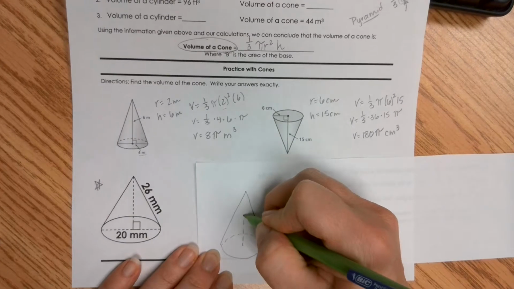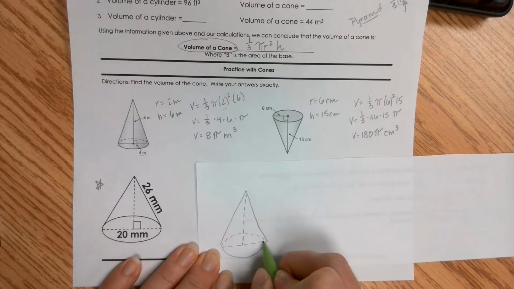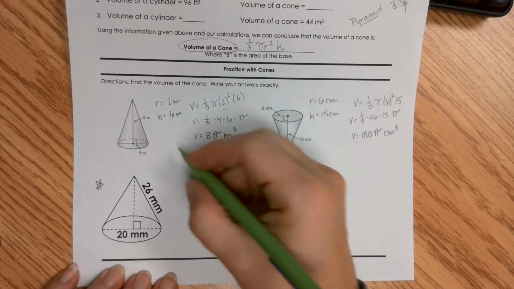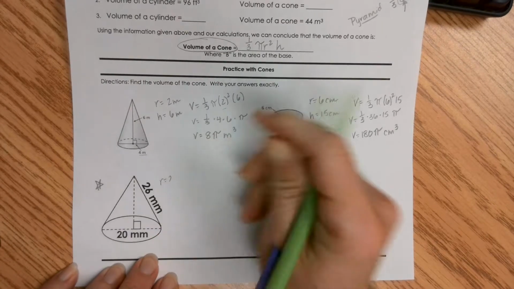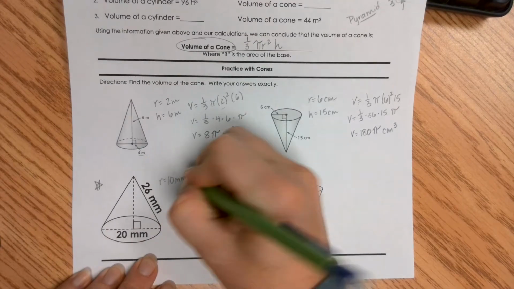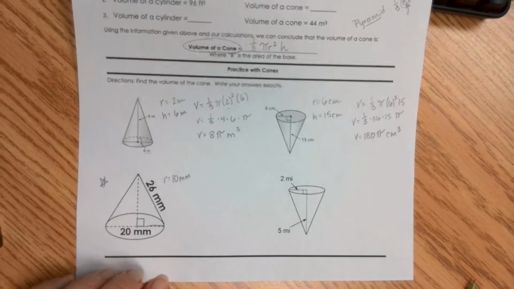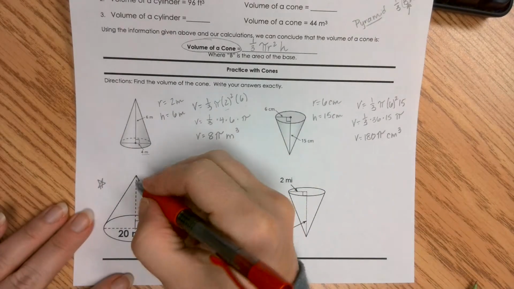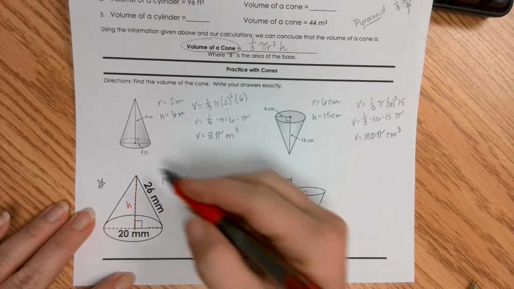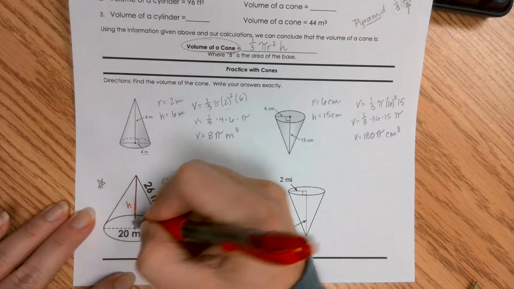So I need my height in there. It's going to go from the top straight down to the center, and then I'm given the diameter. Okay, so in this example, my radius is not 20, it's 10 millimeters. I don't know the height. The height is going to be this distance here. But what I have in this cone is a right triangle. So the height is what I need.